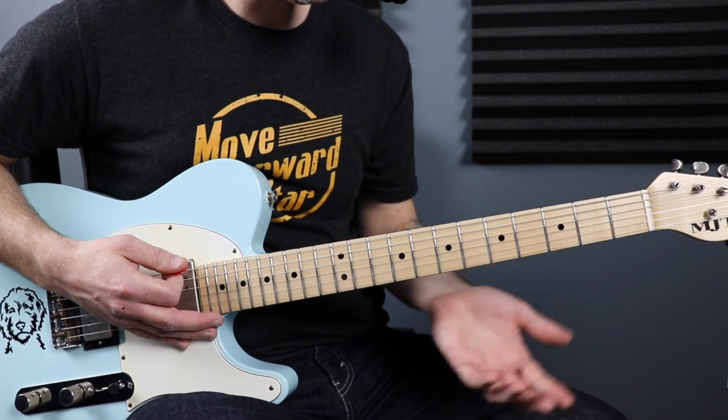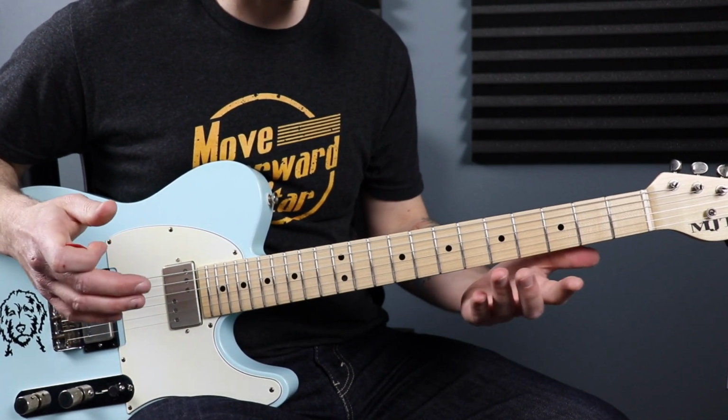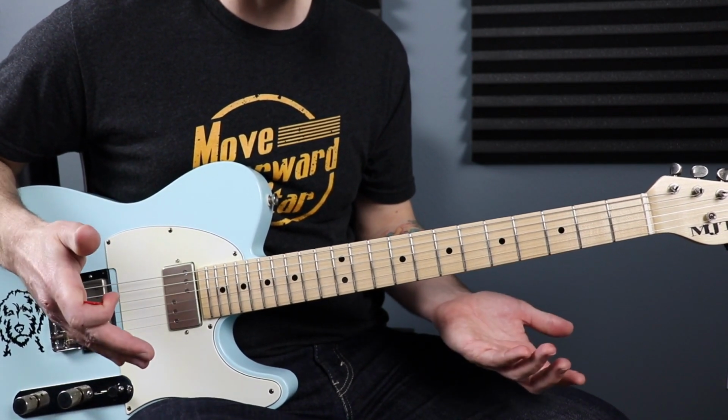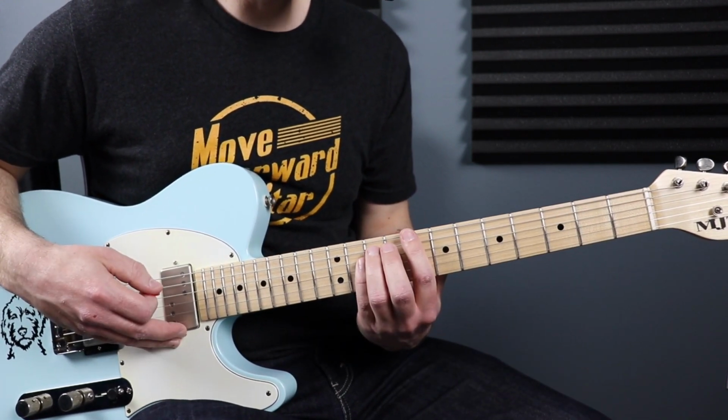And like I was saying, you don't have to think about music theory. You don't have to think about whether you're playing a major chord or minor chord. If these chords go together, just use your ear. And then you can play a power chord.